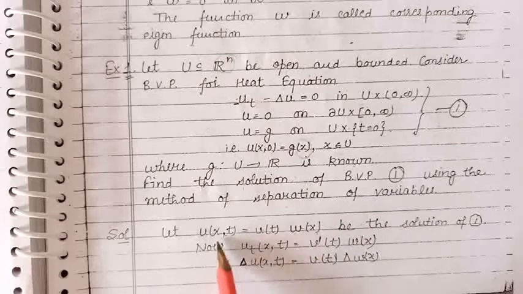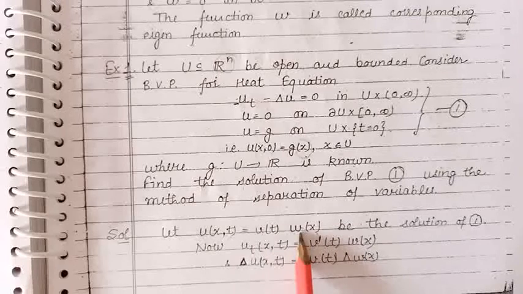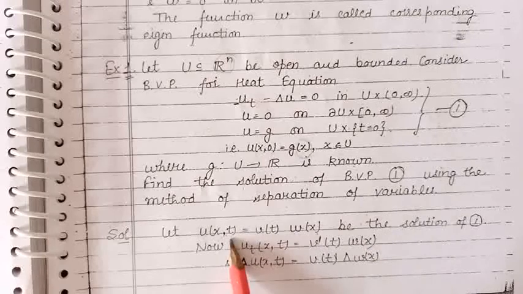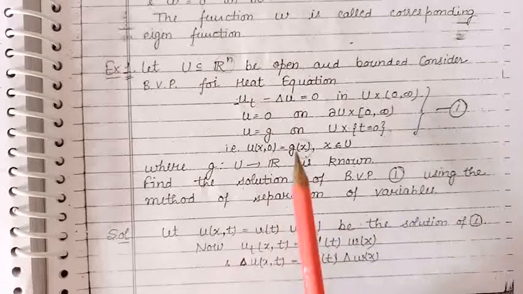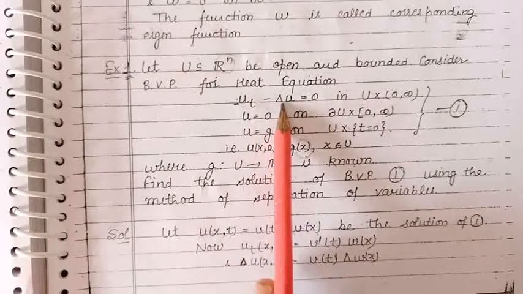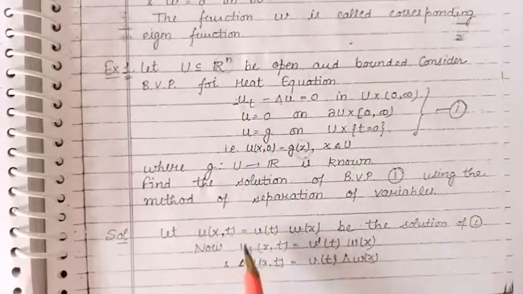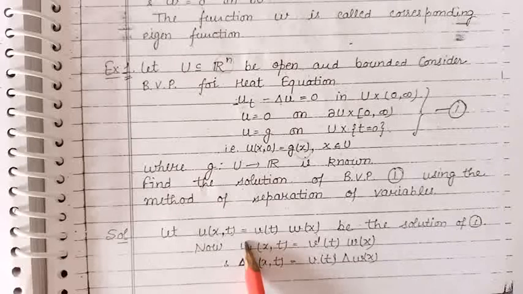So we have written u as a product of two functions, in which one is a function of variable t and another is a function of variable x. Now because u is the solution, it will satisfy this equation. So let us find the values of del u and ut from here and substitute them.